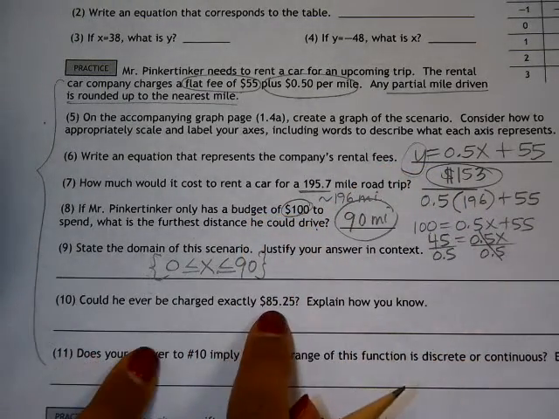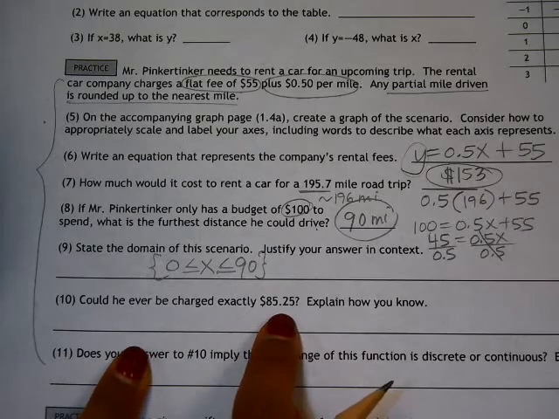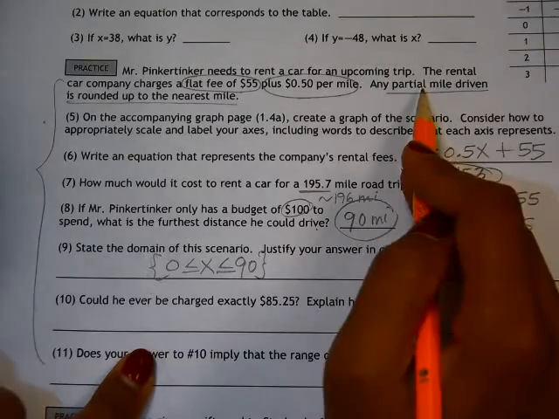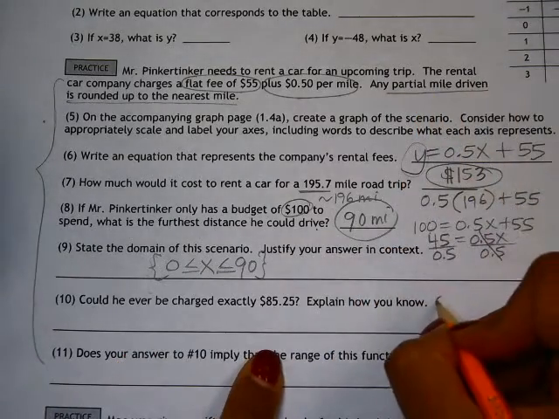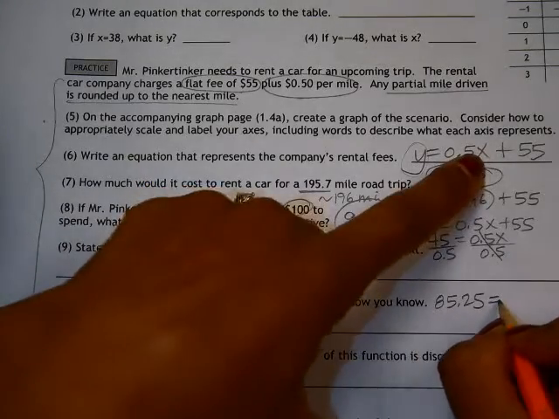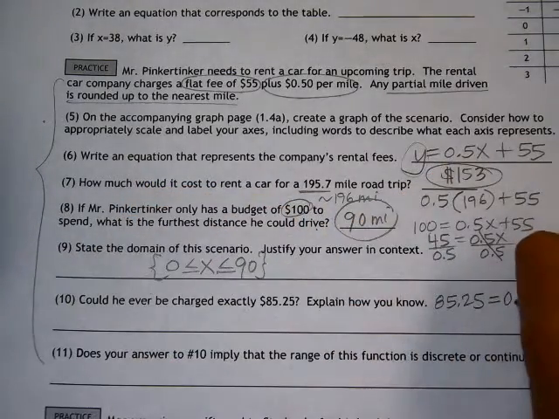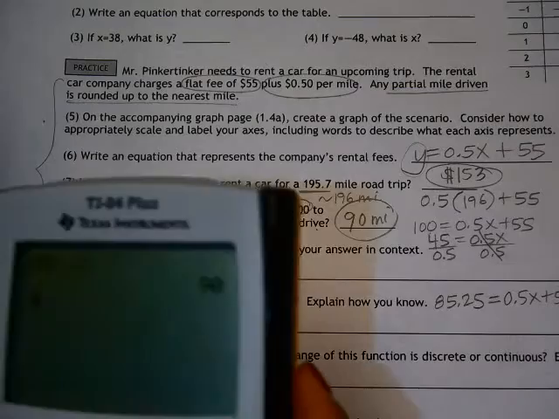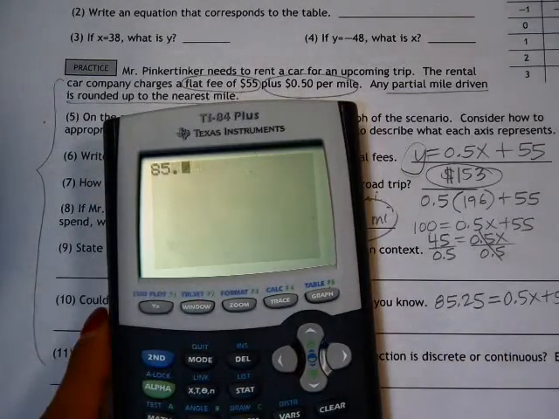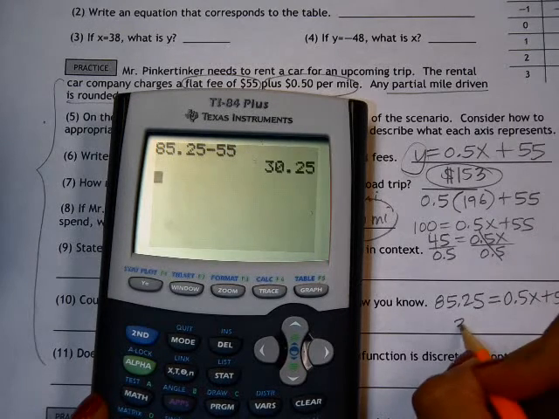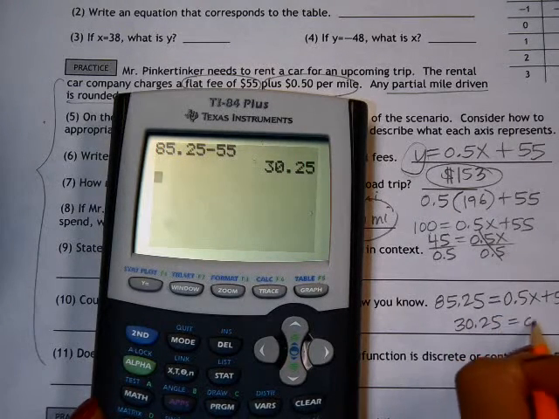Could he ever be charged exactly $85.25? Explain how you know. So we know that any partial mile driven is rounded up. So let's go ahead and check whether we would ever get a total cost of $85.25 by looking at the equation and working backwards. So 0.5x plus 55. I'm going to subtract 55 from both sides. 85.25 minus 55 is 30.25.